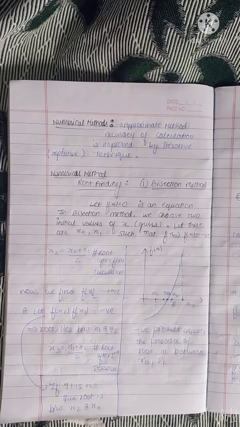If this is not happening, for example, there is a function f(x) and we take two random values, like 1 and 5, and the product of f(1) and f(5) is not negative, we cannot take these two. We need to check out some other guesses.